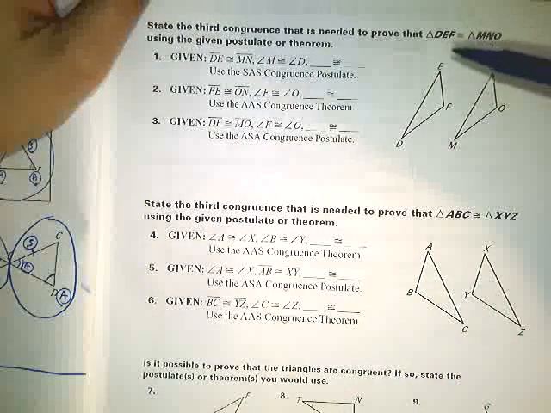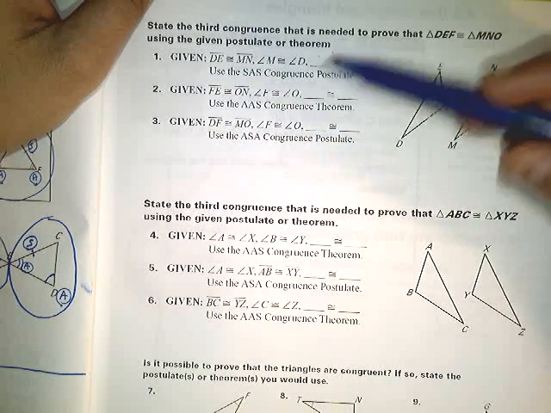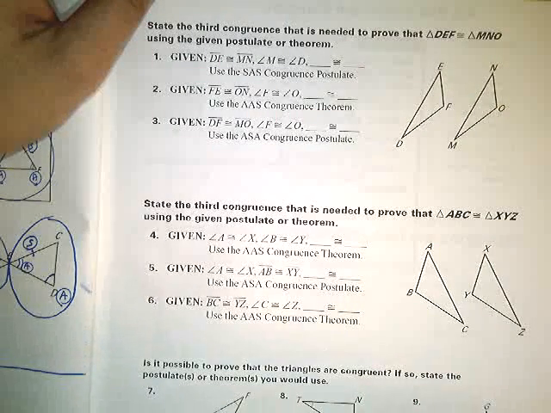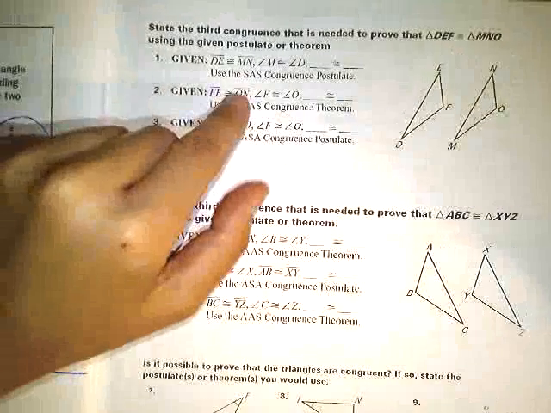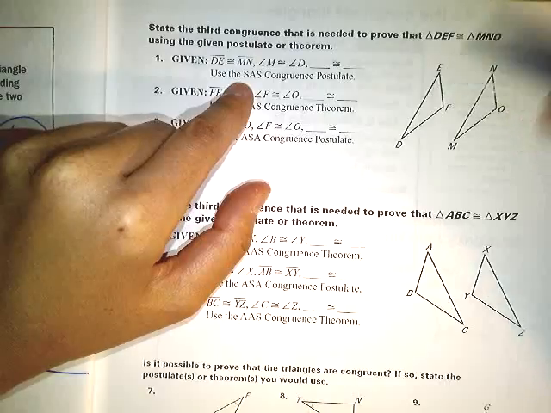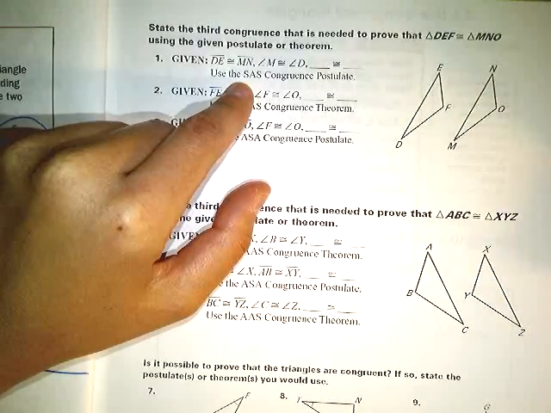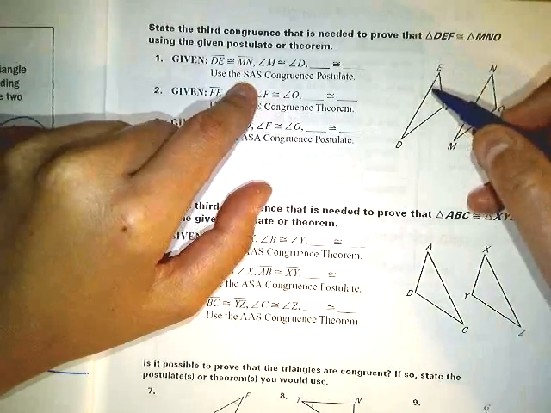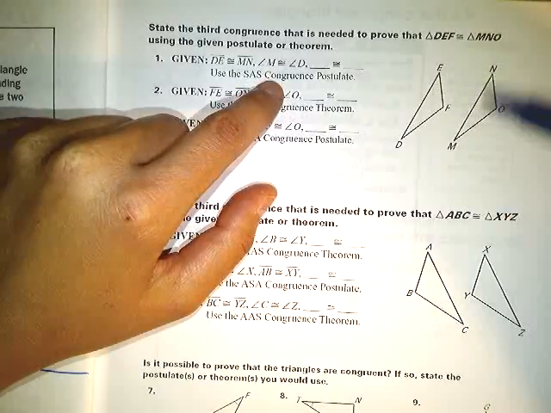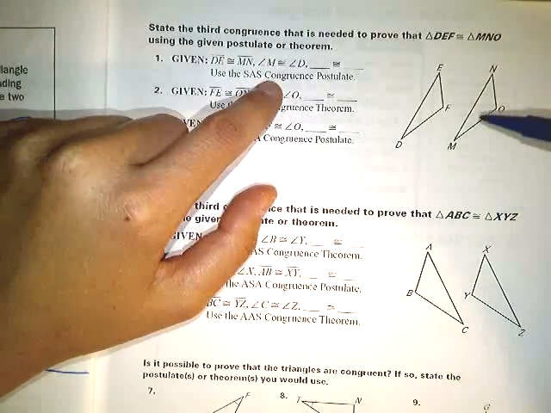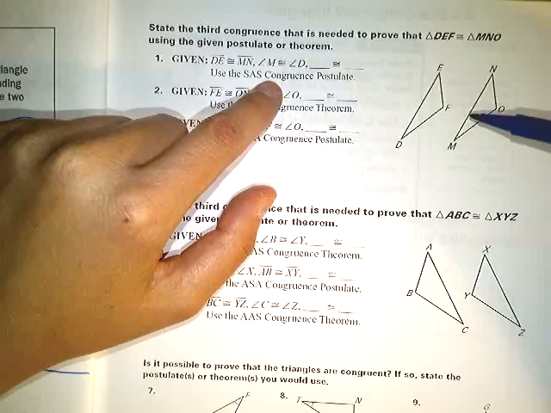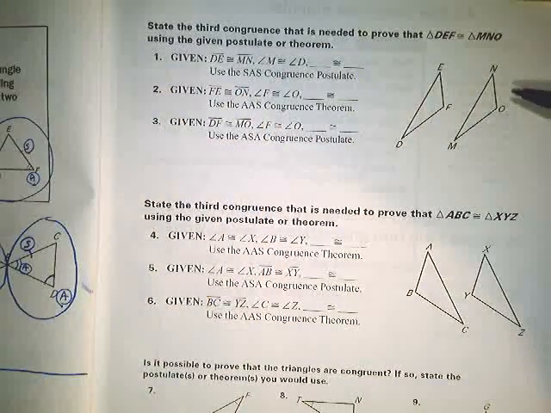Okay, so over here, they want us to figure out what the missing part is. So if DE is congruent to MN, and M and D are congruent, then for side angle side, what would we have to do?